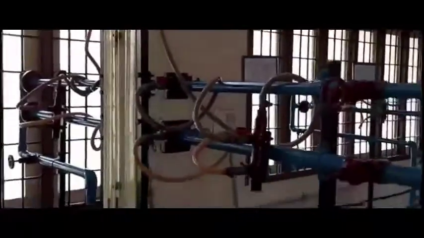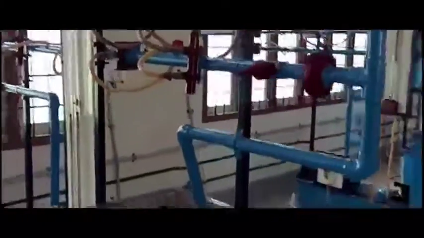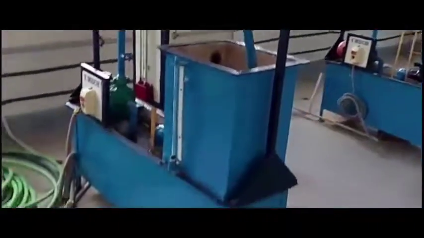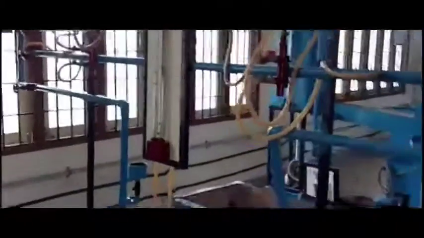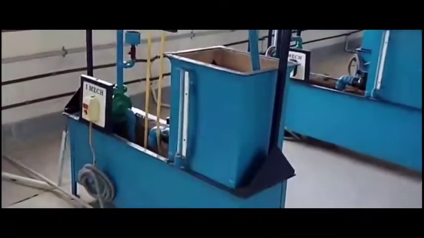Next one, Orifice Meter. An Orifice Meter is a piece of equipment used to measure the flow rate of gas or liquid. In our lab, we have two separate friction in pipes experiments, so we are able to find the friction factor for various diameters of pipelines. These are the experimental setups of the friction in pipes.